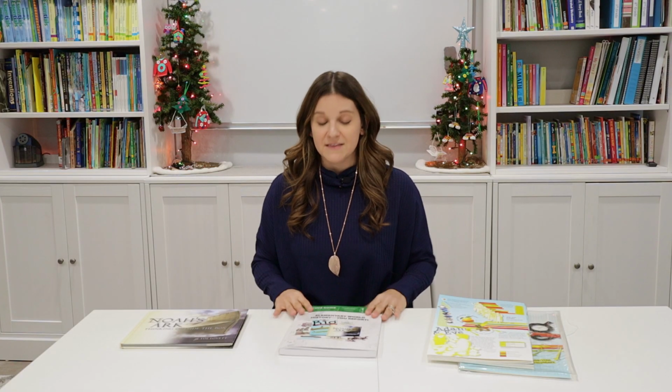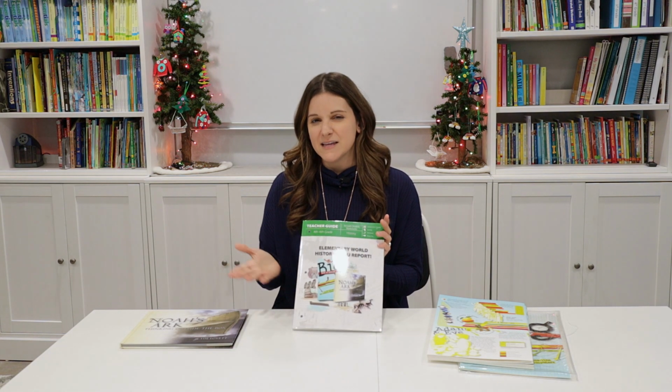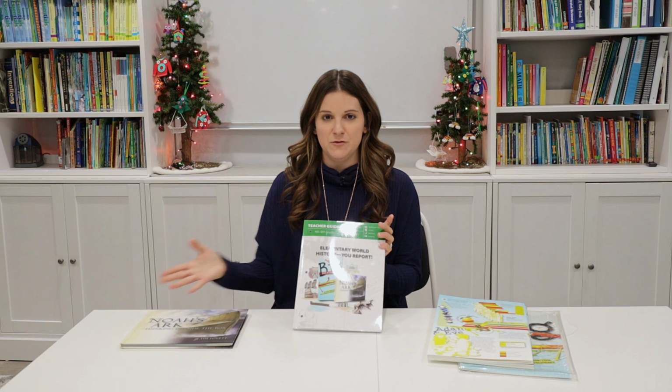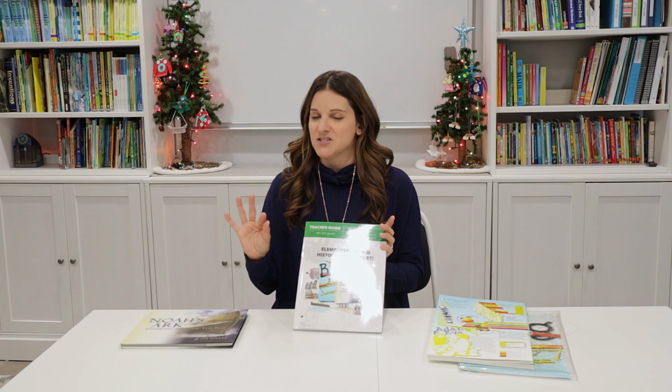So now, just taking a look at some of the pros and cons. First, the teacher's guide. I do really wish it was just called student workbook. I feel like that could be confusing to a new user for Masterbooks, because it is more of the student workbook pages. But that's just a small thing.